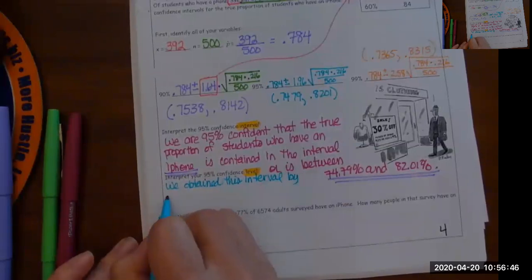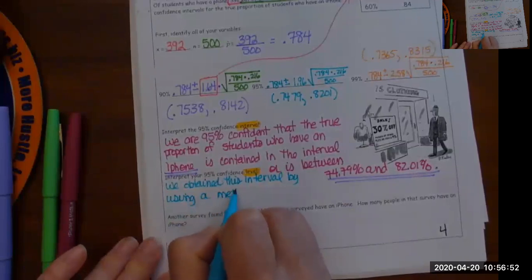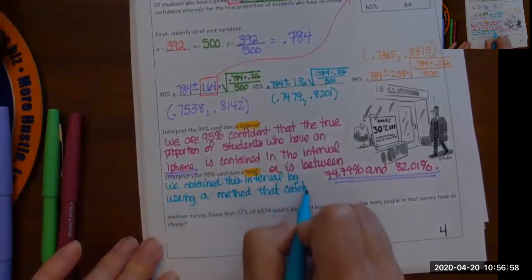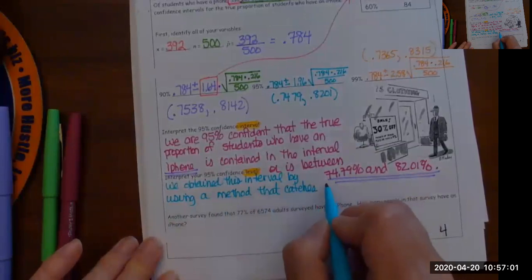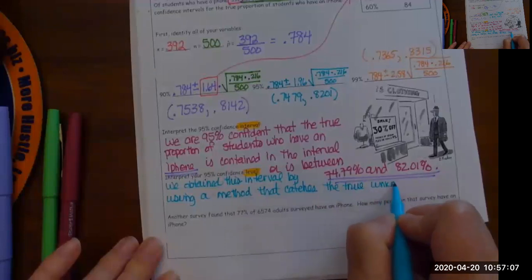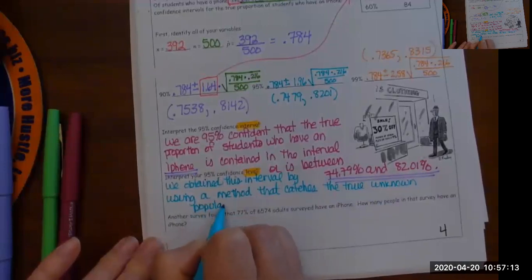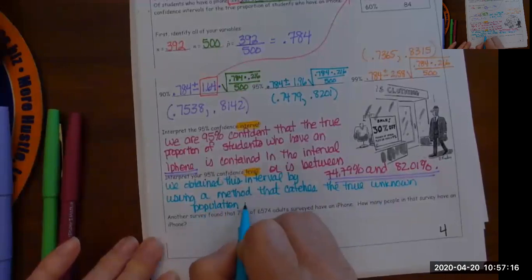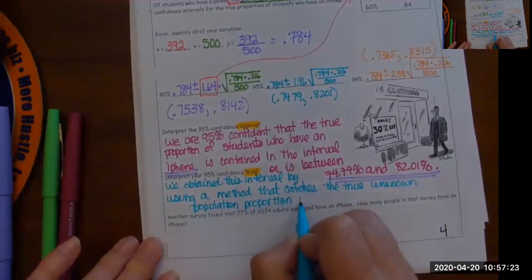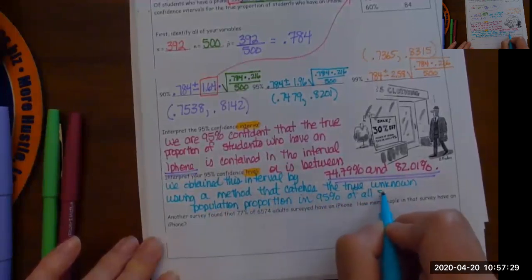We obtain this interval by using a method that catches the true unknown population proportion in 95% of all samples.